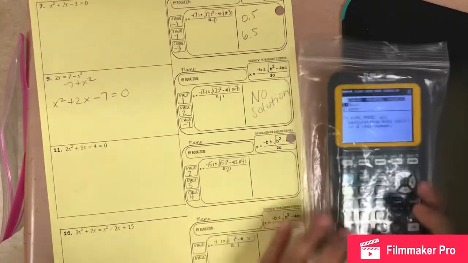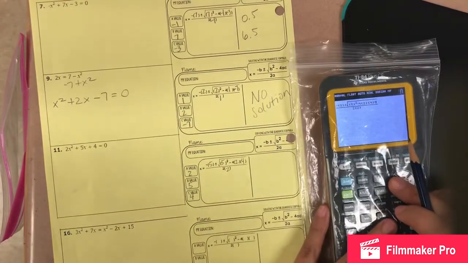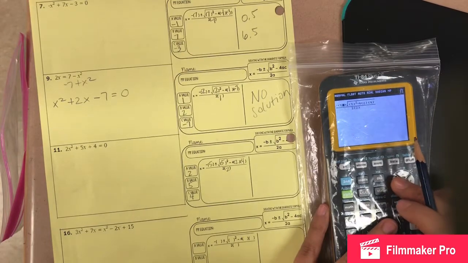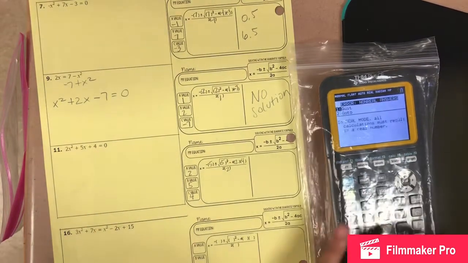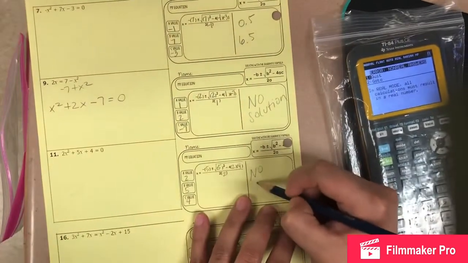So at least the first one. So if we try it again and check the minus side, it doesn't have any, so this one would be no solutions as well.